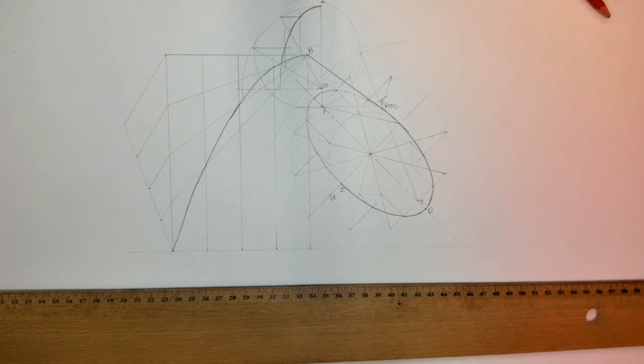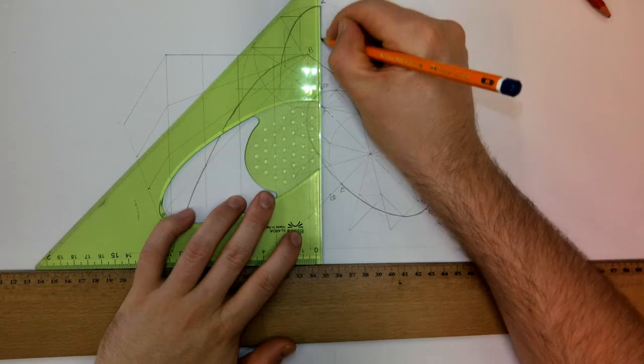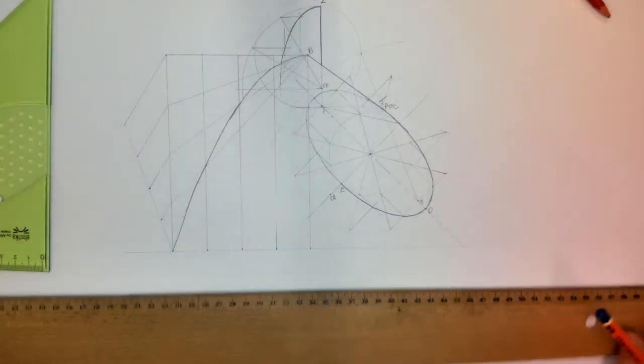There we go. That's his ear. So that's that part done.